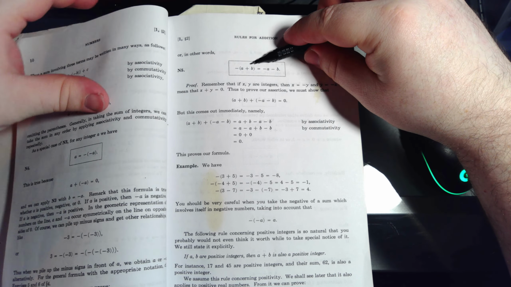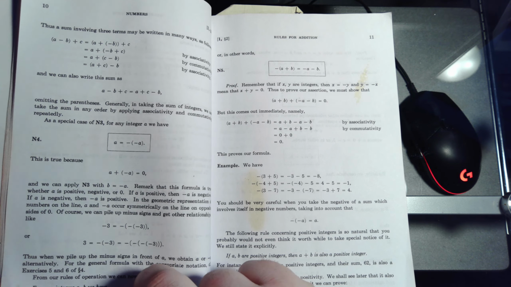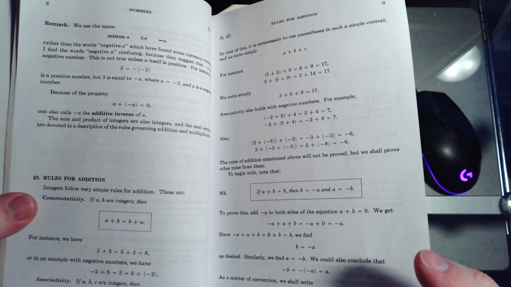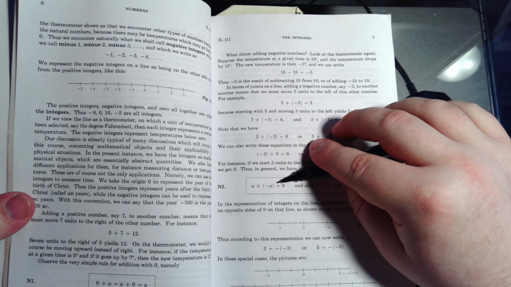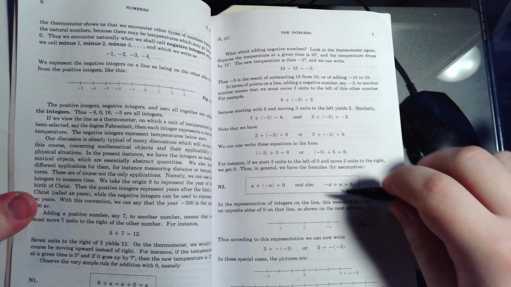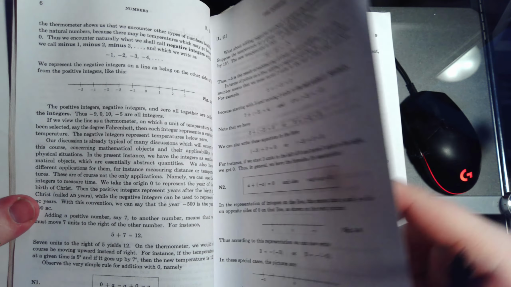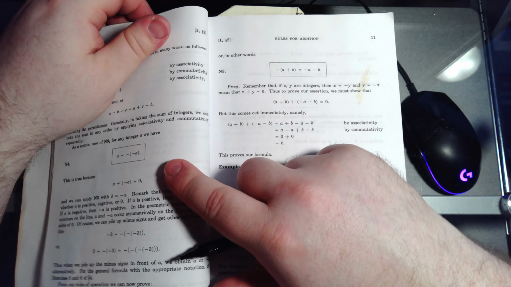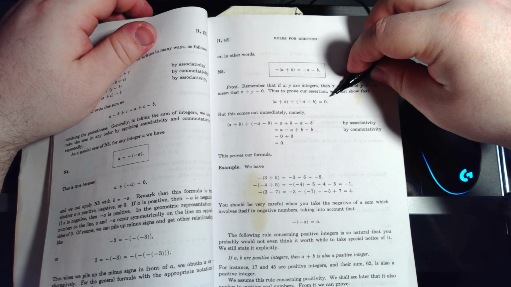Such that this, imagine this as this over here. Here we are. A plus minus a equals 0, or minus a plus a equals 0. So we're going to assume this, and then we use N2. Effectively as this. So you can imagine this is a, and this is minus a, is equal to 0.